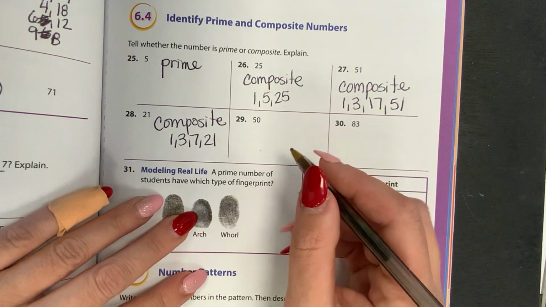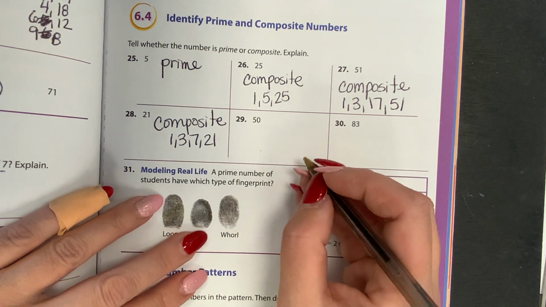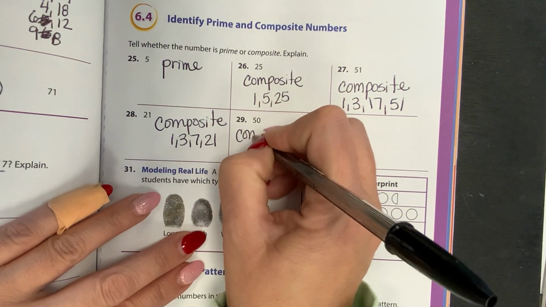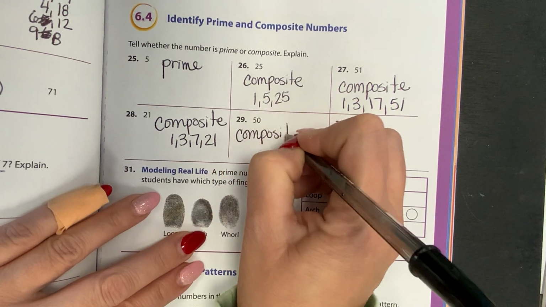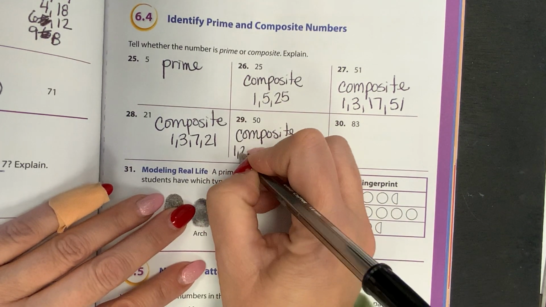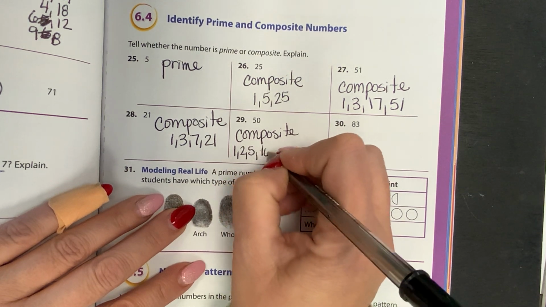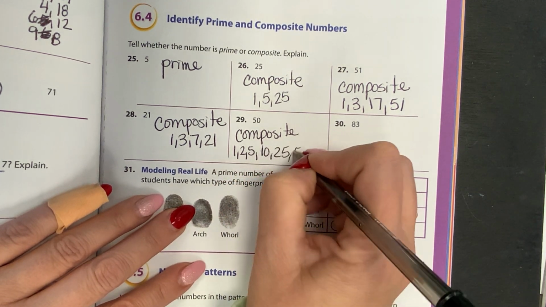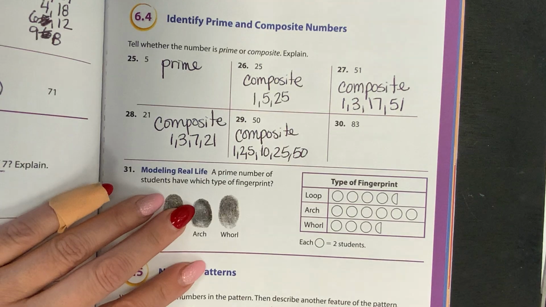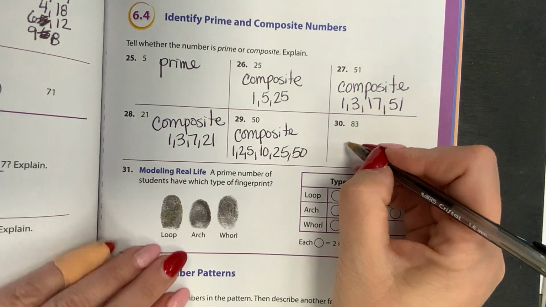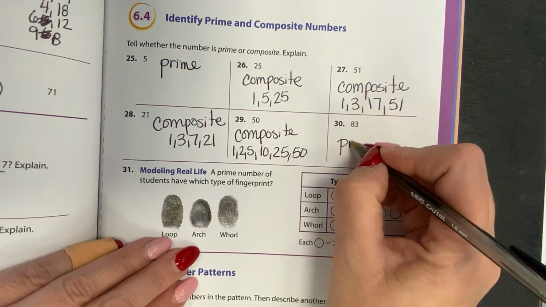What about 50? You got it. It's composite. 1, 2, 5, 10, 25, 50. What about 83? You got it. It's prime.